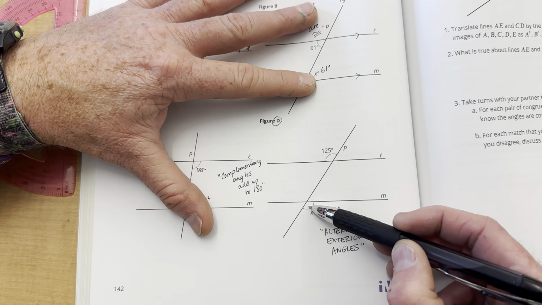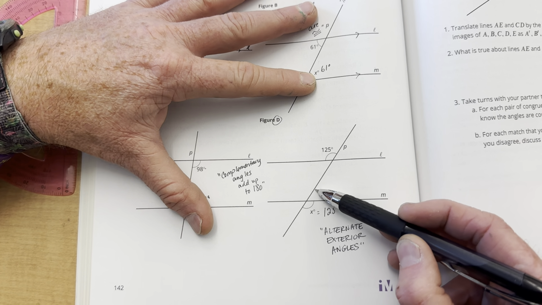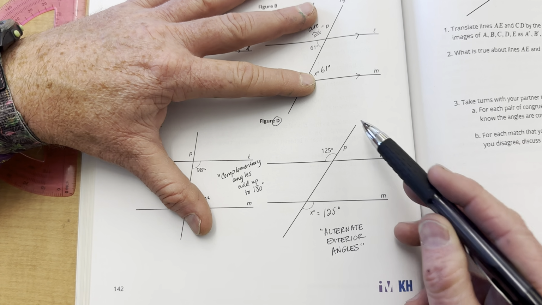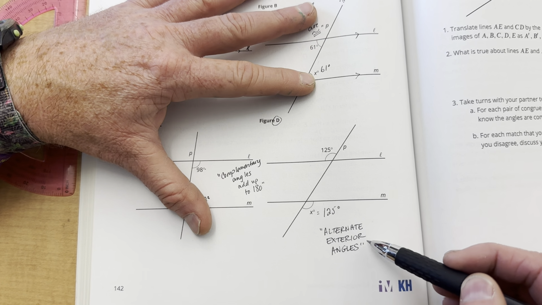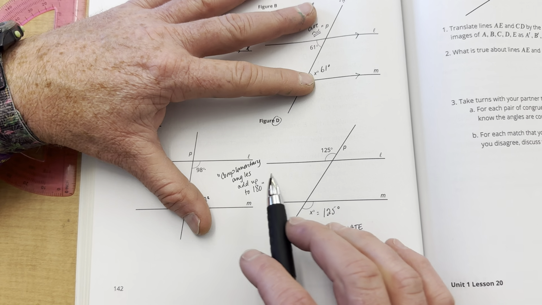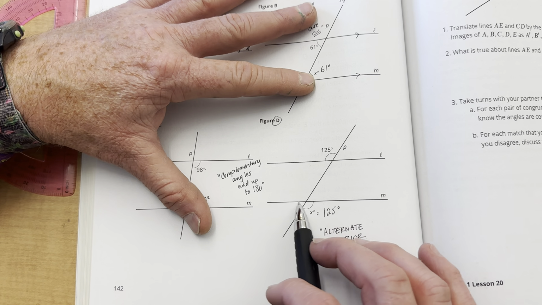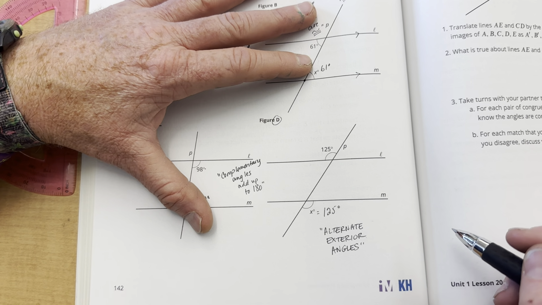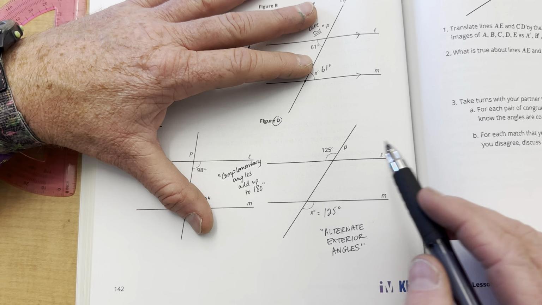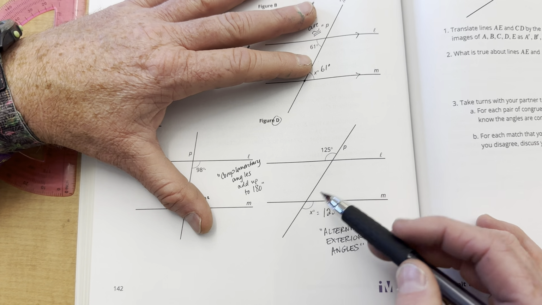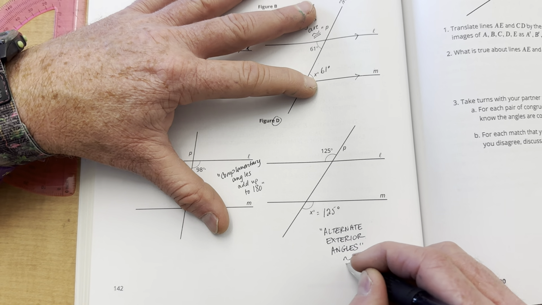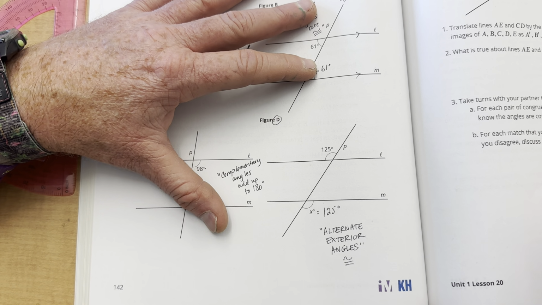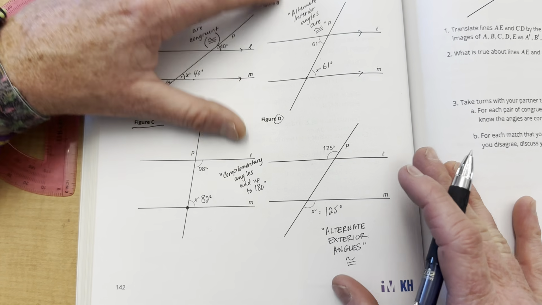They're on alternate sides of the transversal. They're on the outsides, aka exterior, of the parallel lines. Alternate exterior angles are also congruent. They're the same angle measure.